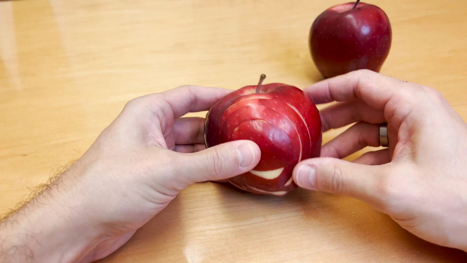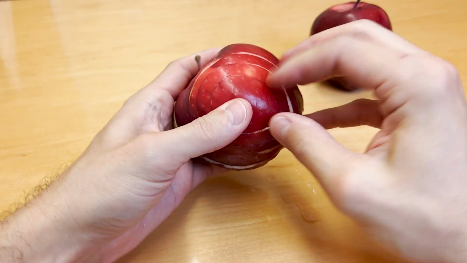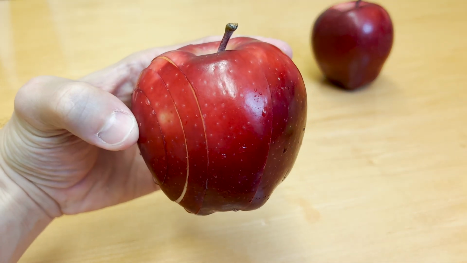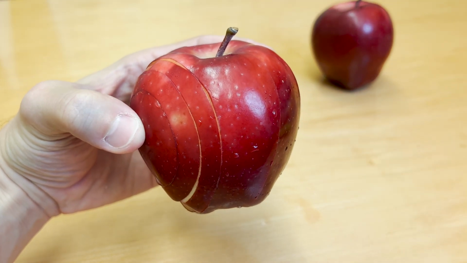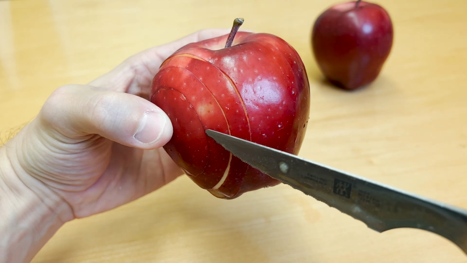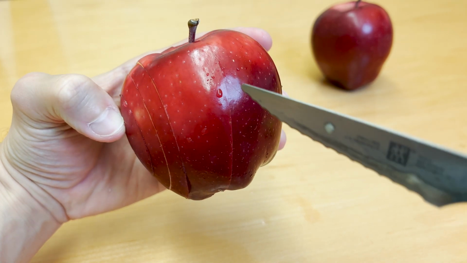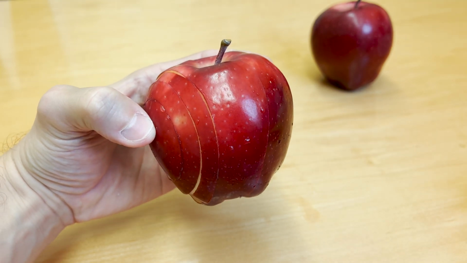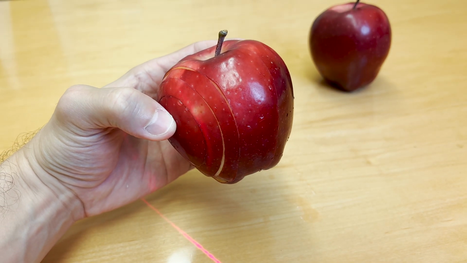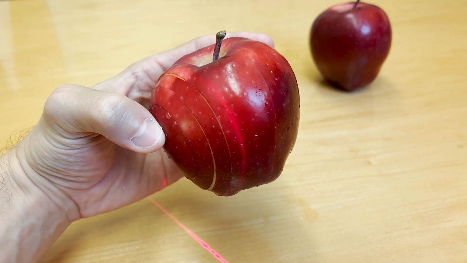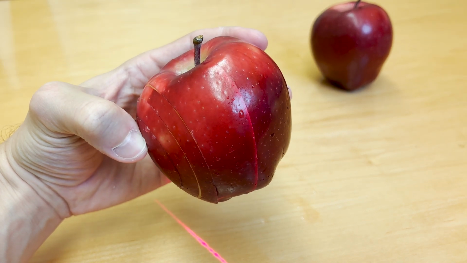So now you can see how we've made cuts. Hopefully we can get a good look at that. You can see how we've made cuts through the apple in this orientation. And then one more right there. So that looks like this with our laser. So we got a cut right there, a cut there, a cut there, and then one more right there.